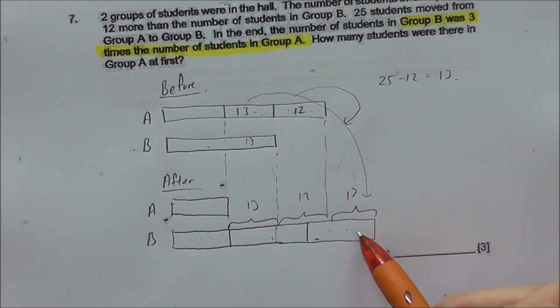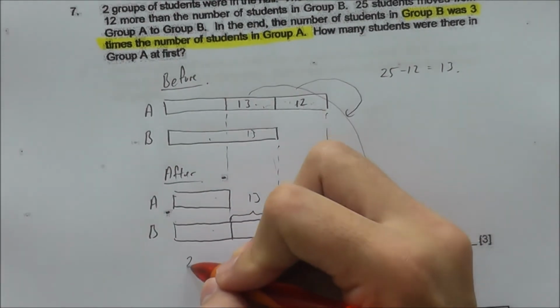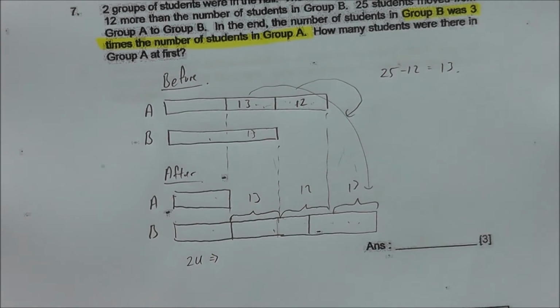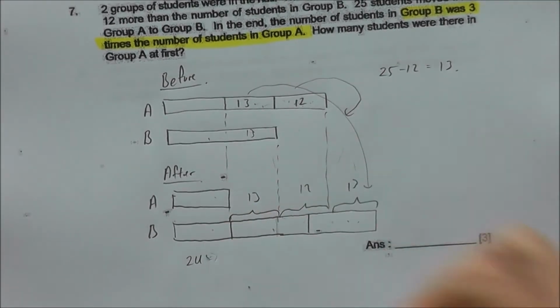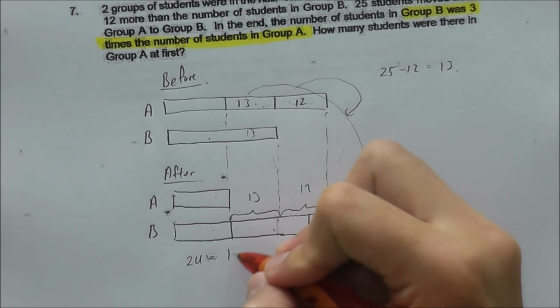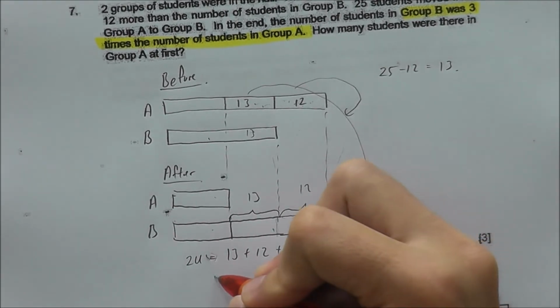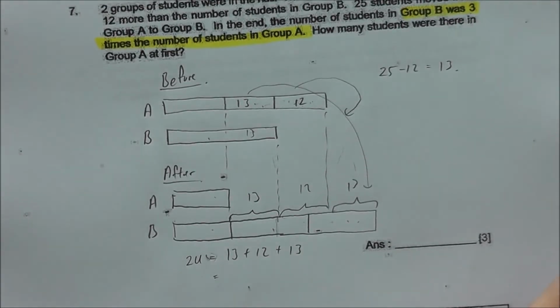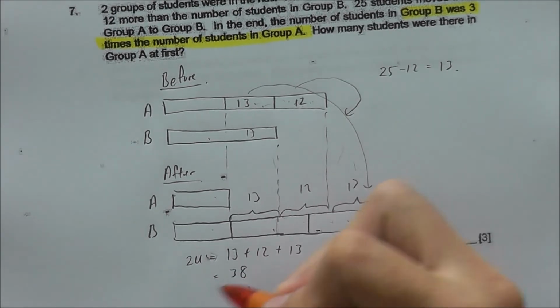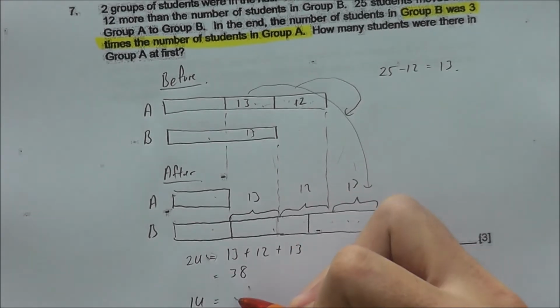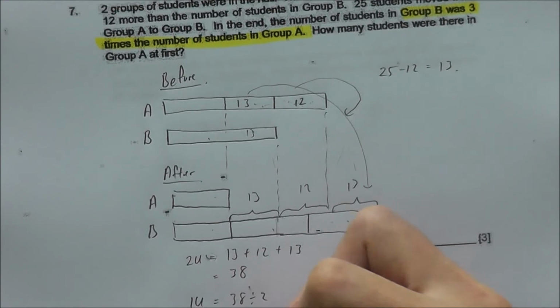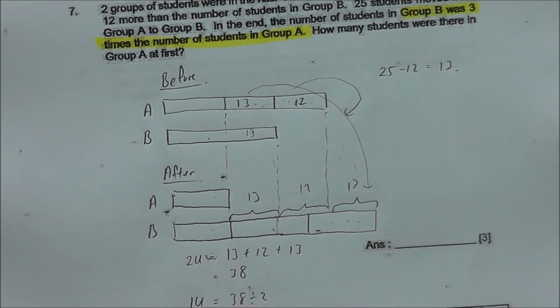These 2 units equal 13 plus 12 plus 13. That will give us 38. So 1 unit will be 38 divided by 2, 19.